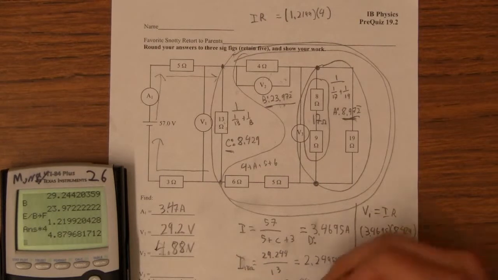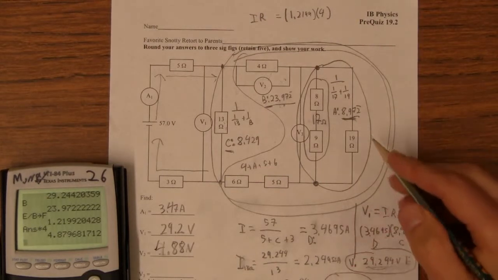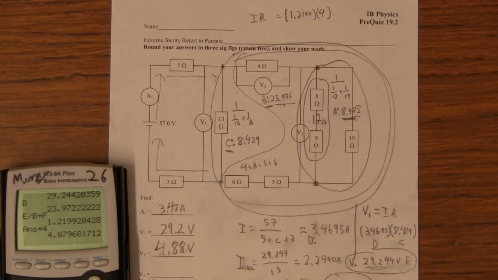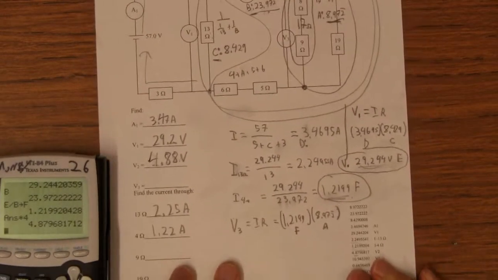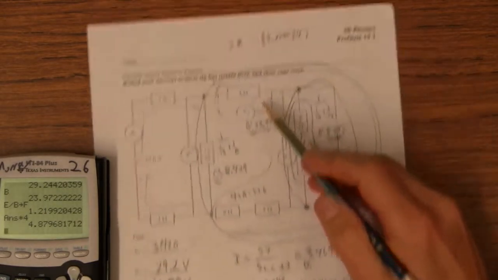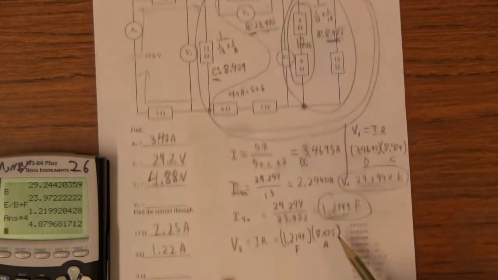So now I'm going to set that up. That's going to be, let's see, the current is 1.2199. That resistance is 8.972. And this is, by the way, F-A. Somewhat surprisingly, it's Fa, right? So 1.2199, that's our current here. It's through the 4 ohm, right? Okay.